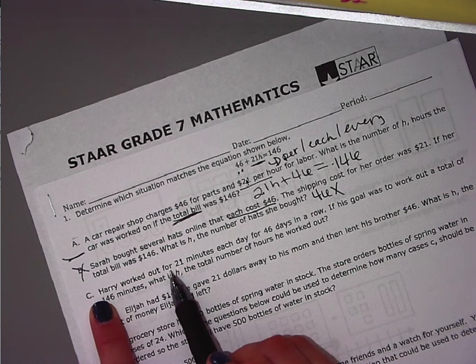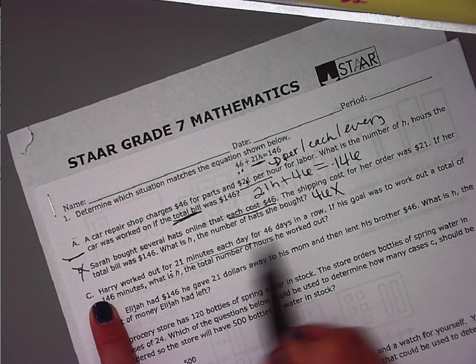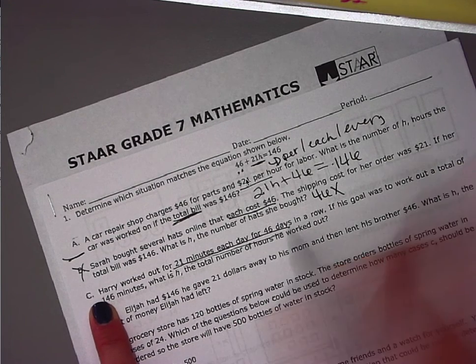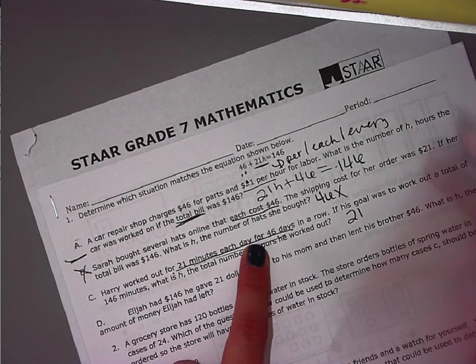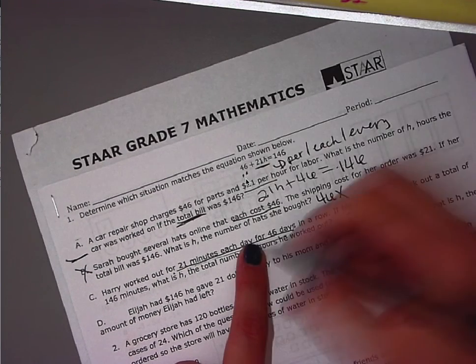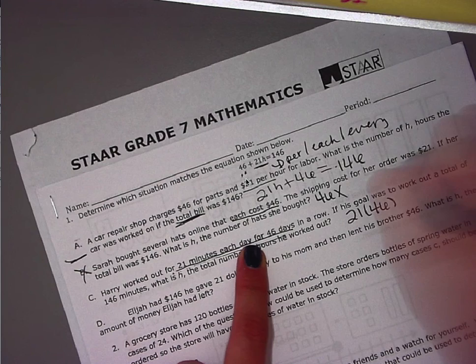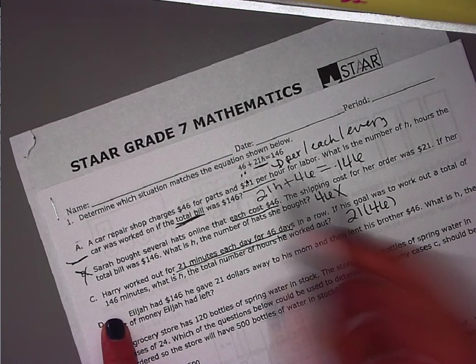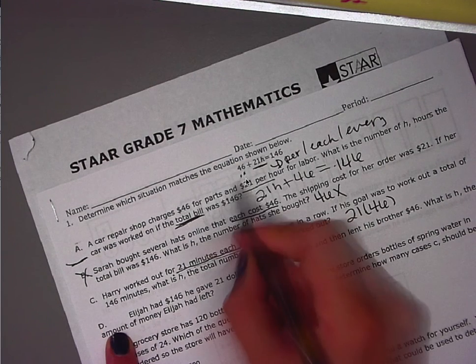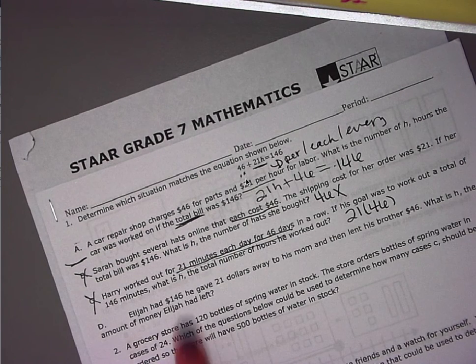Harry worked out for 20 minutes each day for 46 days in a row. Well, if he works out 21 minutes each day and it's 46 days, that means we're multiplying 21 times 46, because that's how many days he worked out. So we know that we're not multiplying those two numbers, we're adding them, so that cannot be your answer.